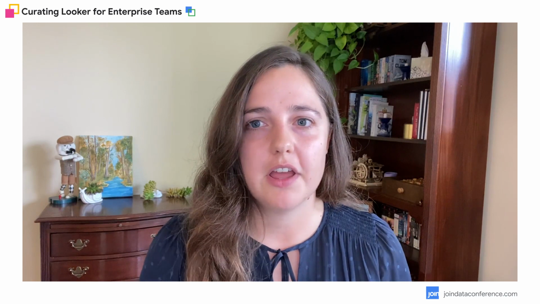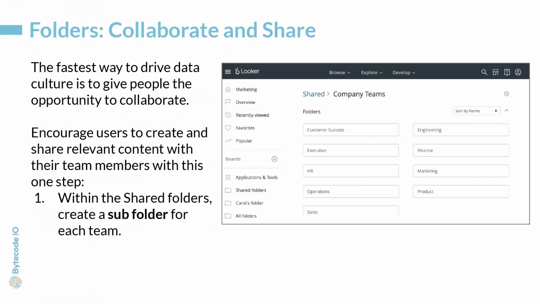The second change, which is also really quick to implement, is to create a folder for each team within the shared folder. When saving or searching for content, users will see this list of folders. Having a folder structure that is recognizable to your organization's members will help them find content faster and encourage users to save content to their team's folder for collaboration.